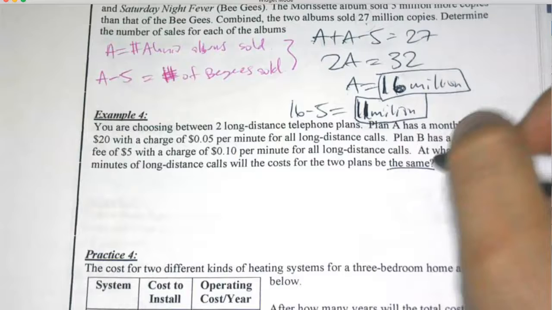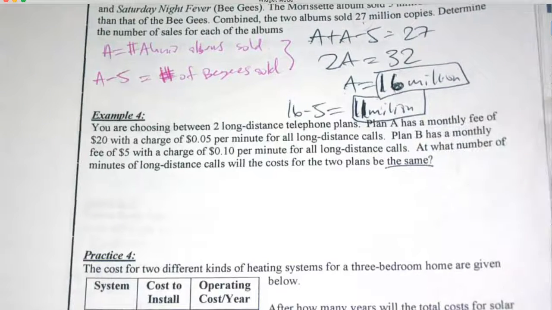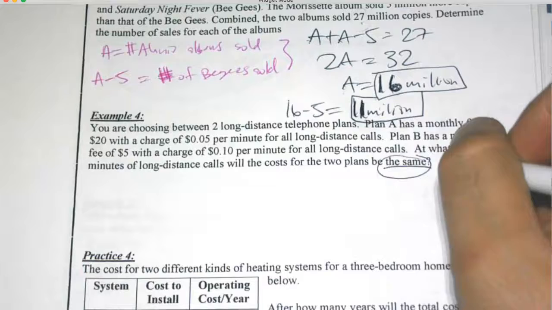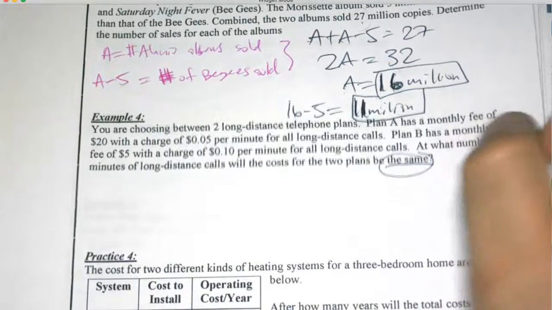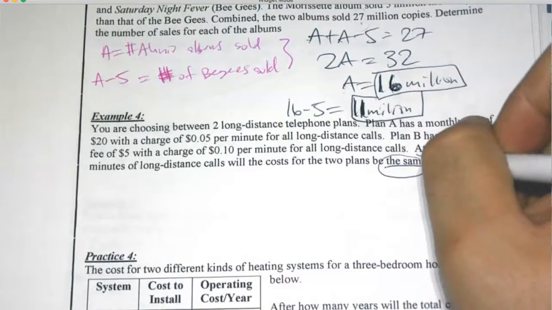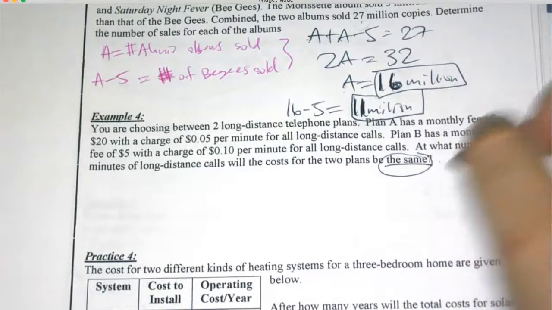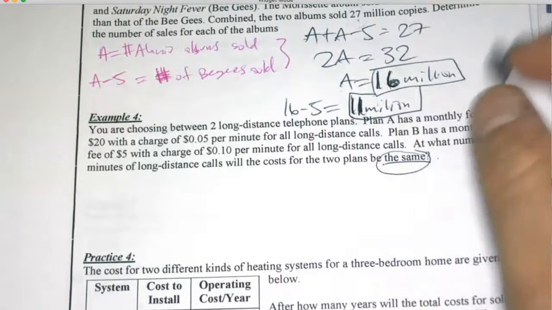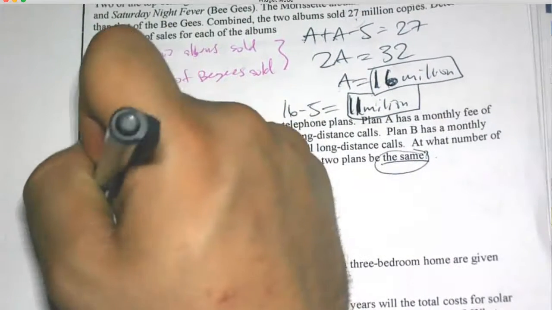So I'm going to have to write two equations, one for Plan A, one for Plan B, and then it says when will they be the same. So it's basically write two equations, right? One for Plan A, one for Plan B, and then set them equal, because it says when will they be the same rate. So first equation for Plan A.